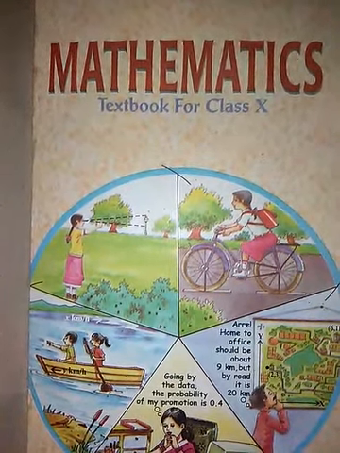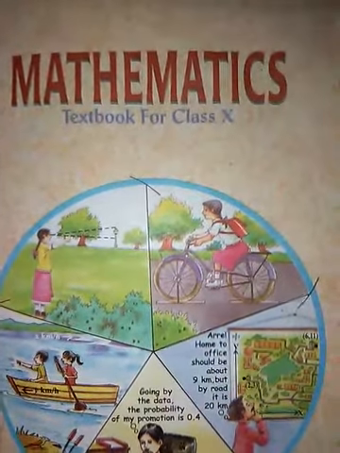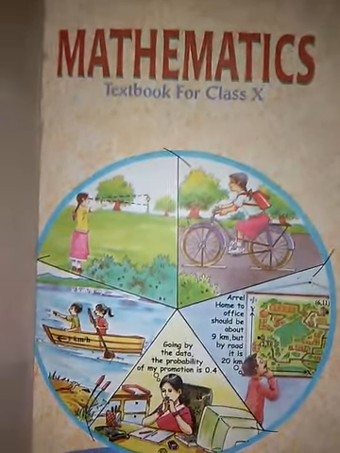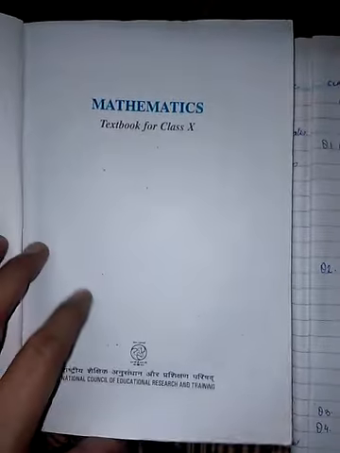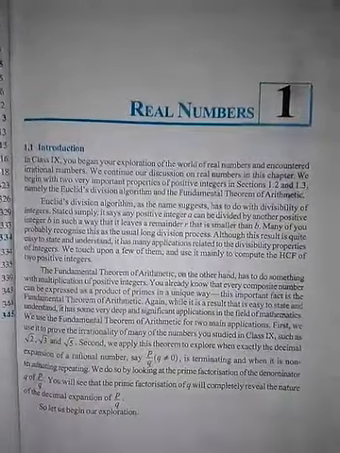Basically, this video is for class 10, and in my videos I will try to cover the basic book, NCERT, as it is prescribed by the CBSE board, right? So let us start with our first chapter, that is real numbers. You can see here the name of the first chapter is real numbers.